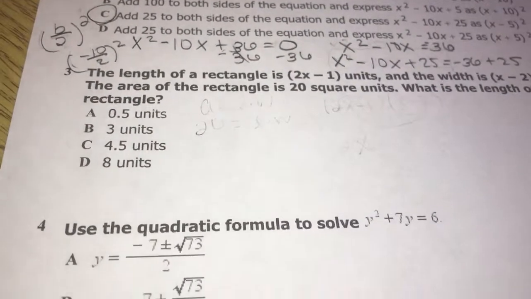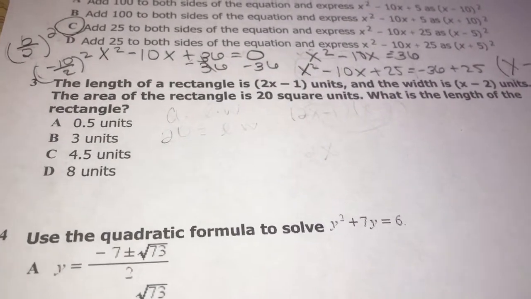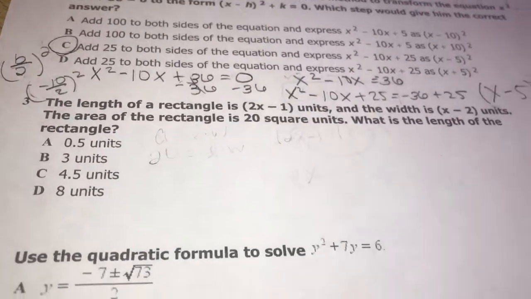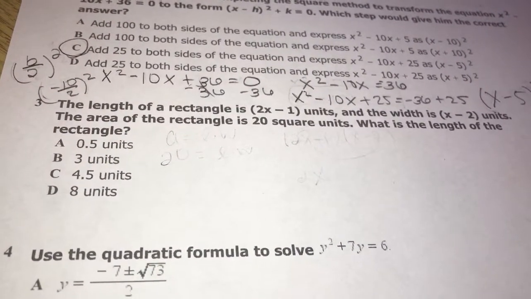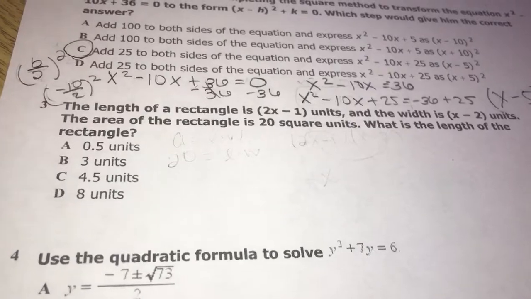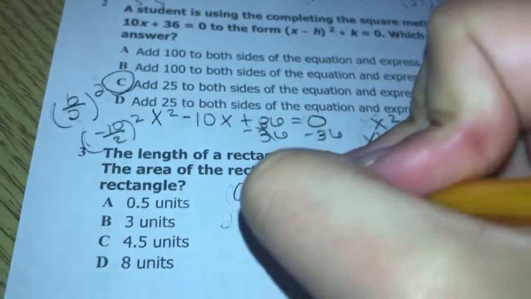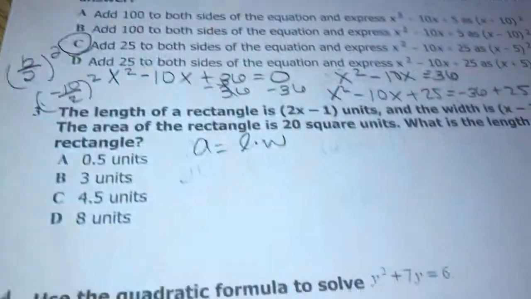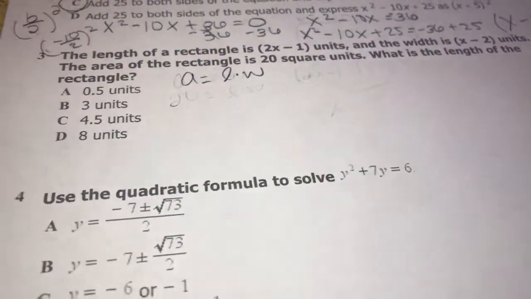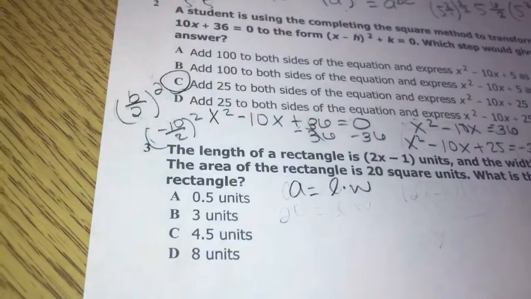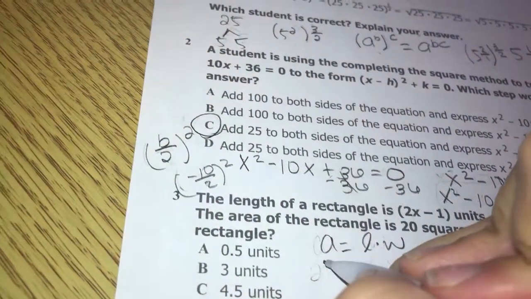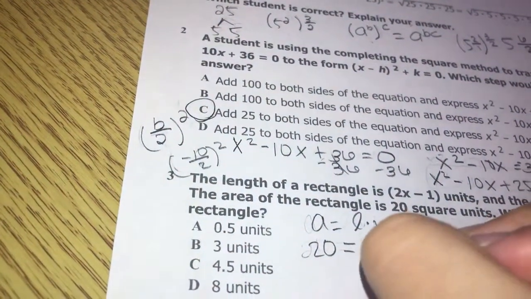Number 3, the length of a rectangle is 2x minus 1 units and the width is x minus 2 units. The area of the rectangle is 20 square units. So what is the length of the rectangle? Okay, so this is an area problem. So area equals length times width. For this problem, we don't really have the length or the width, but we do have the area, and the area is 20. So 20 equals length times width.